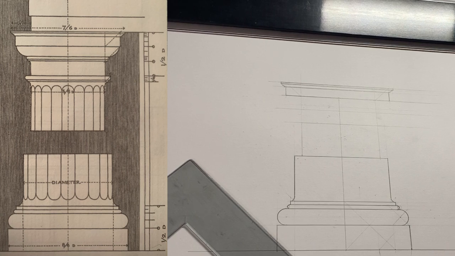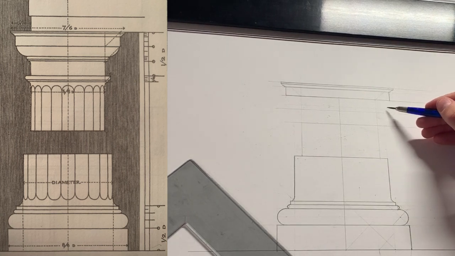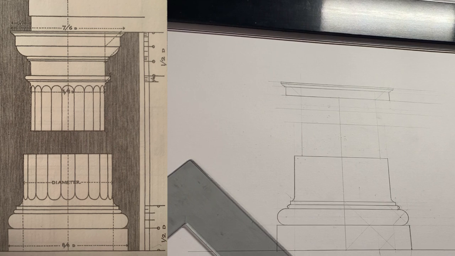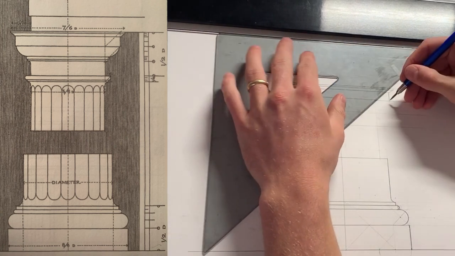Now we move on to the echinus, which is kind of this quarter circular piece right here. So again, you can construct it super carefully, which is all great and fine and dandy, but at this scale it's going to be a little tough, so we're going to freehand some of it. I'm again going to draw 45 here.